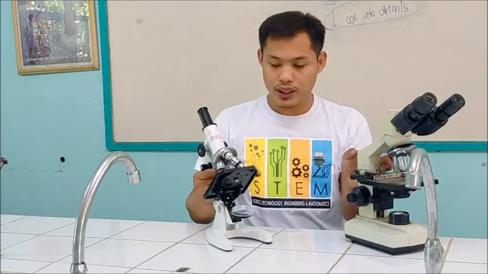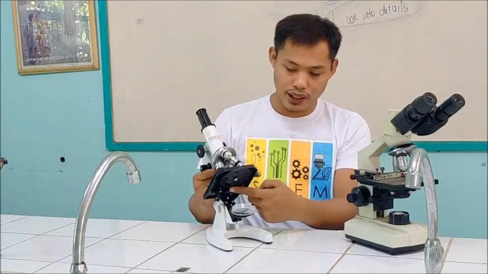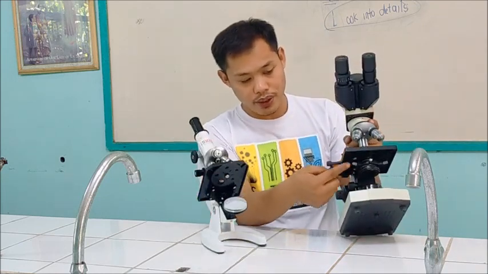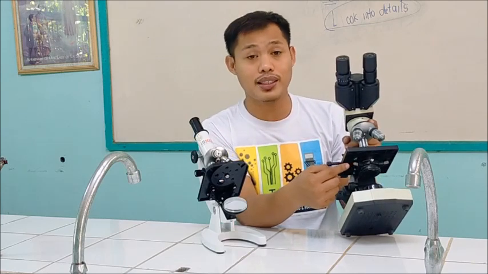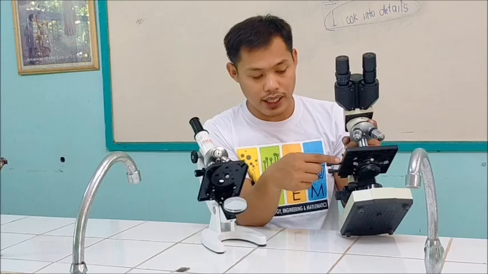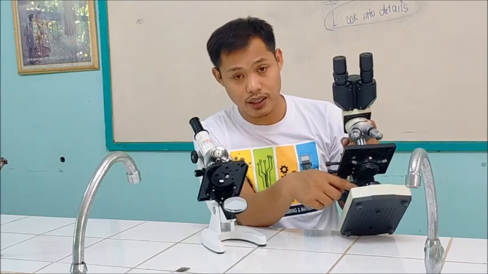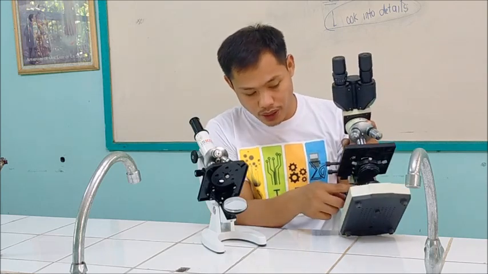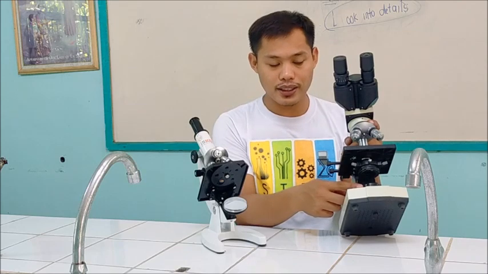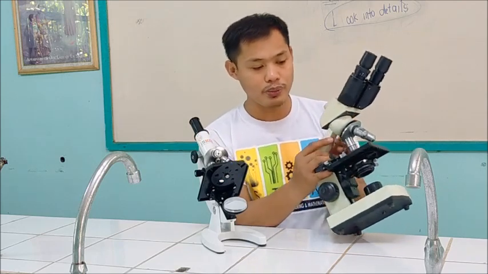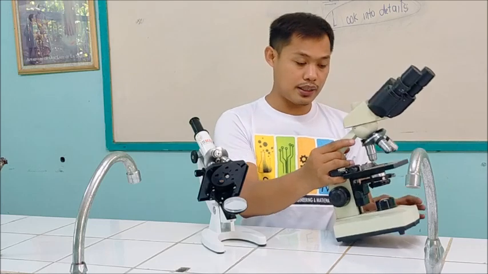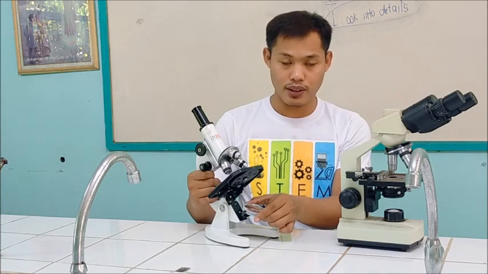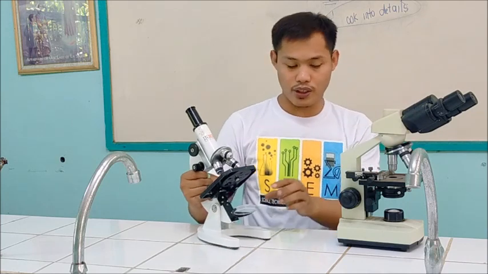Now, below the stage, we have the iris diaphragm, which contains the knob itself. It regulates the light that passes through the stage from the light source. It is actually adjustable. We also have the light source. For the light source of our binocular microscope, we have this here, and it comes from electricity. For our monocular, it's the mirror. The mirror serves as the light source of the monocular.